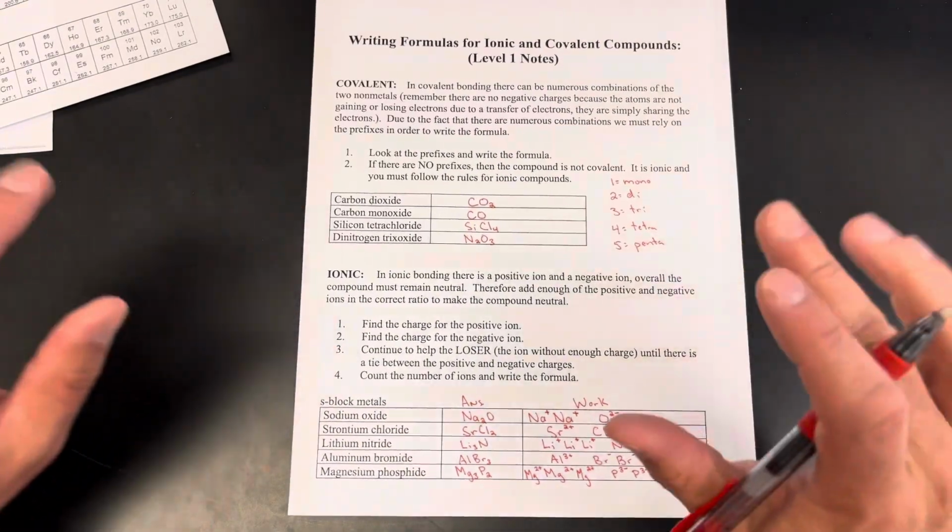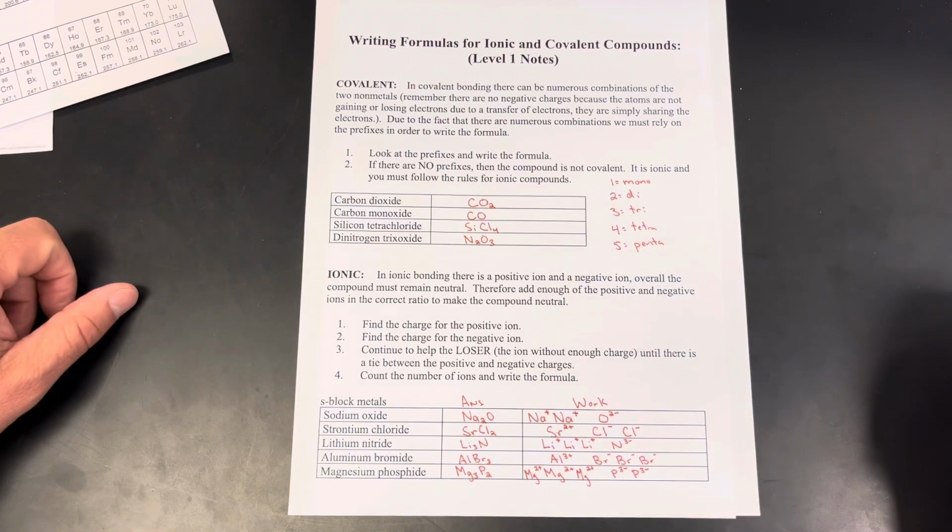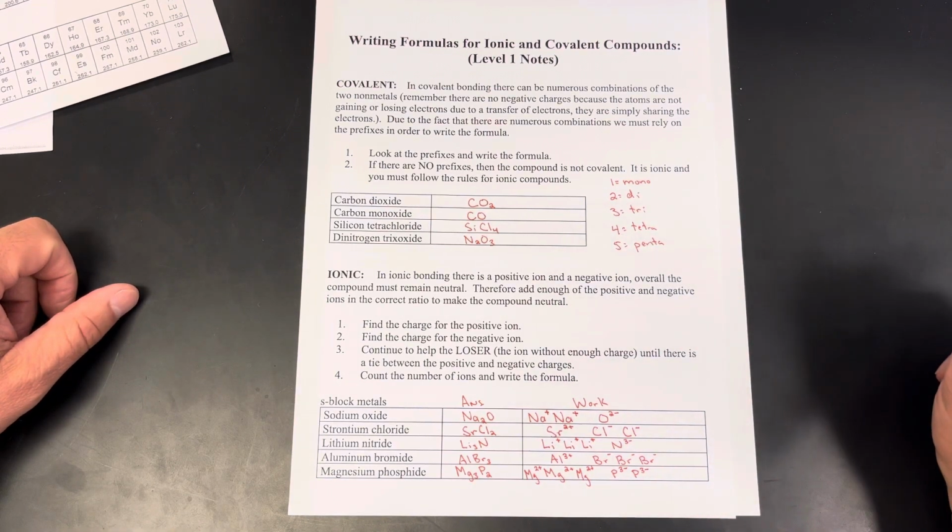And this concludes the practice of dealing with ionic and covalent bonding, obviously covalent being with prefixes, ionic without prefixes. I hope this helps you out.